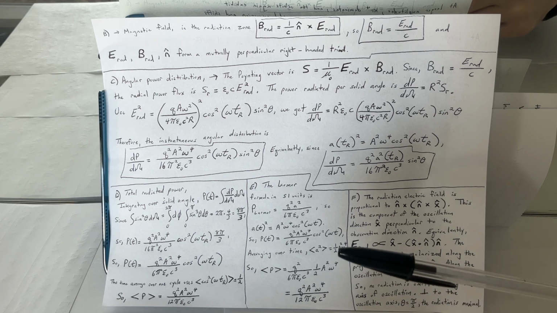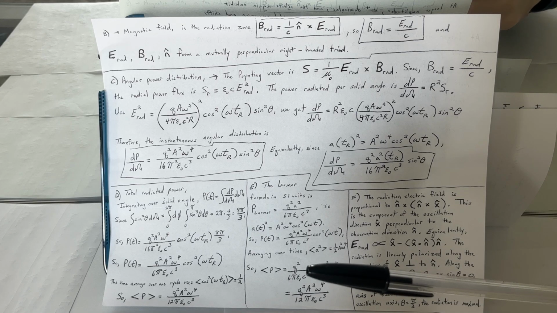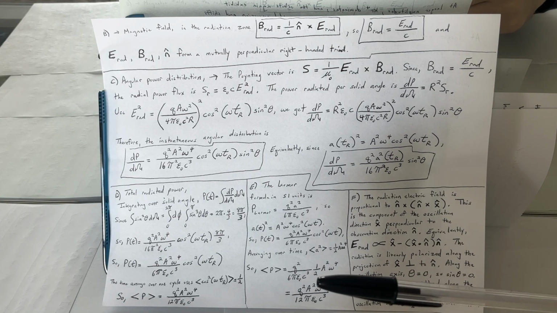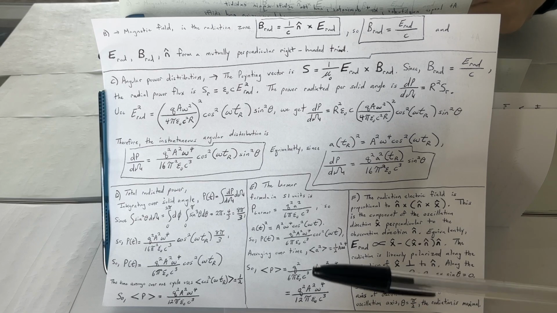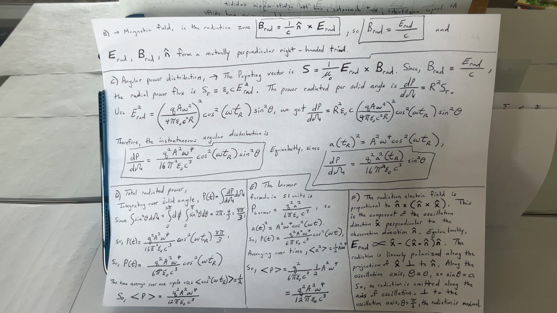Averaging over time, we get 1/2 A² ω⁴. So we're going to wind up with q² / (6π ε₀ c³) times 1/2 A² ω⁴, and we wind up with q² A² ω⁴ / (12π ε₀ c³) when performing the computation there.